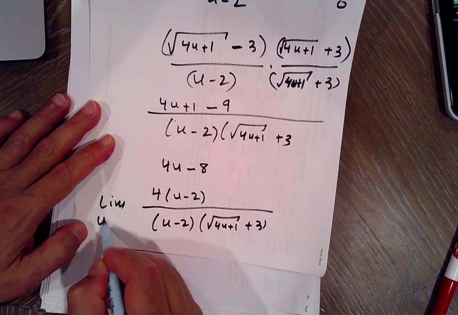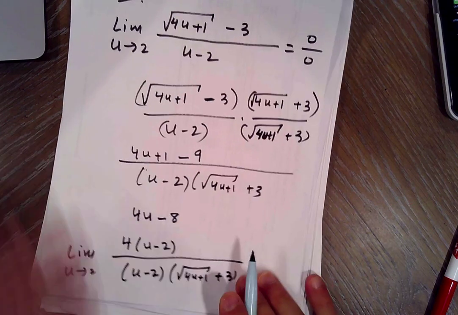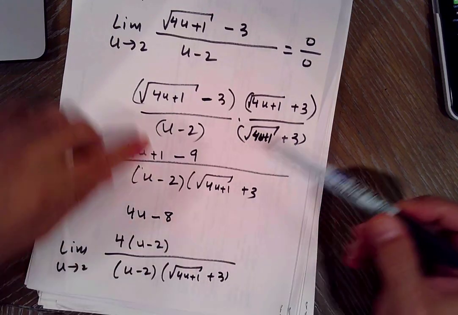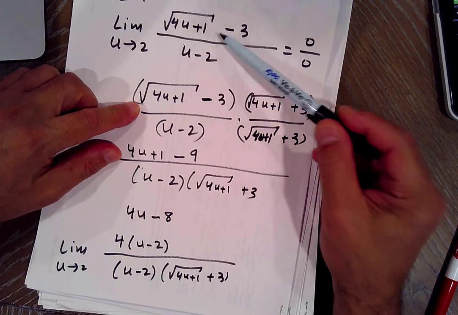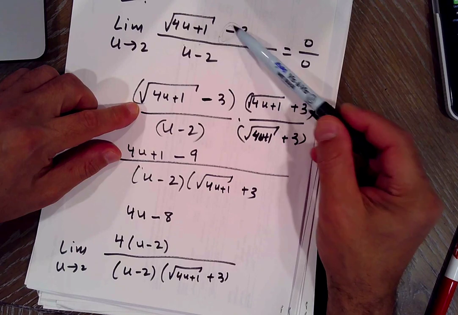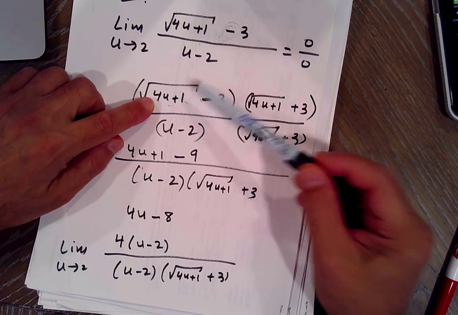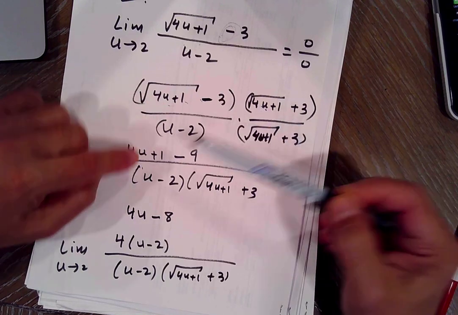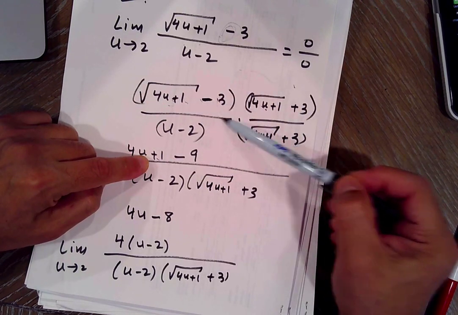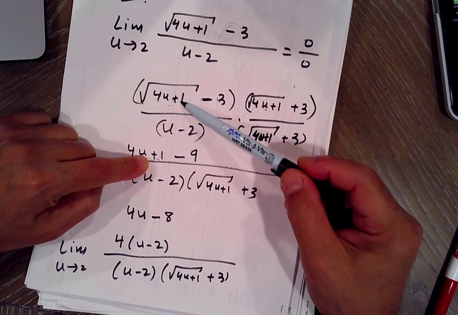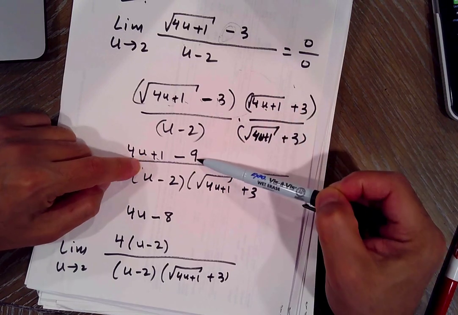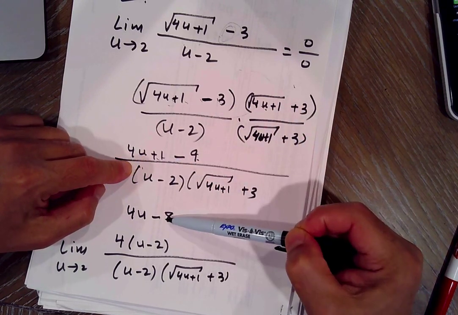Hopefully you can see what's going on now. Limit as u goes to 2. In case I lost you, I multiplied by the conjugate of the numerator. Conjugate means you switch the sign. I FOIL the top. Square root of 4u plus 1 times square root of 4u plus 1 is 4u plus 1. Outer and inner will cancel out. And then negative 3 times 3 is negative 9. 1 minus 9 is negative 8.